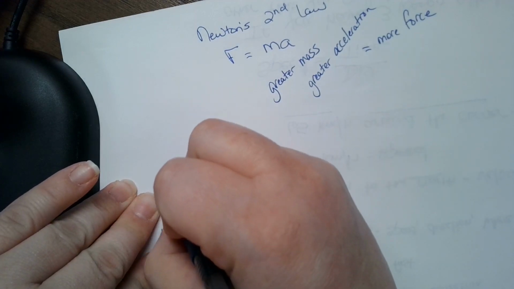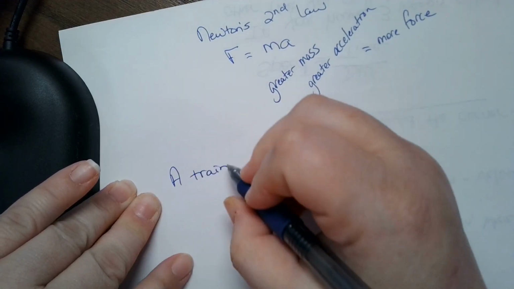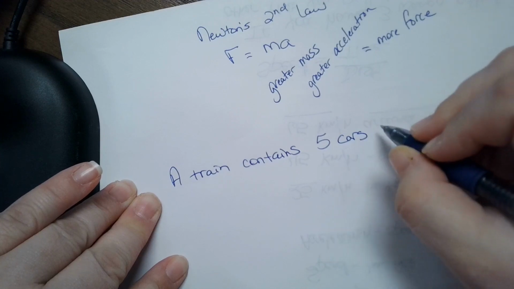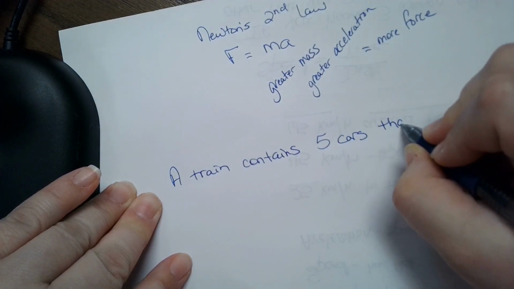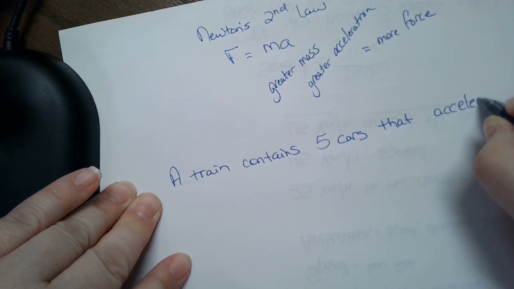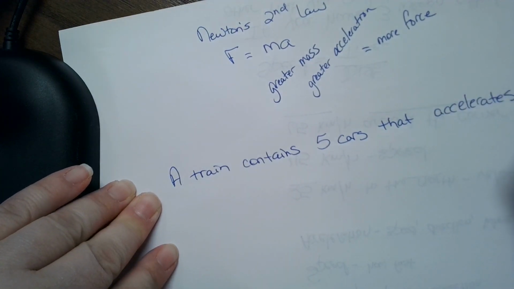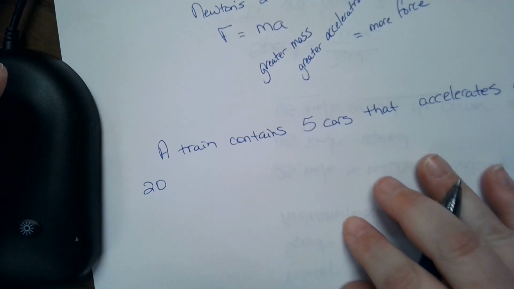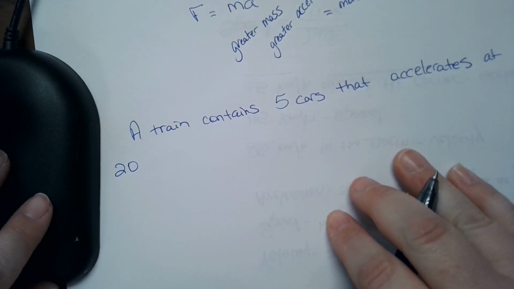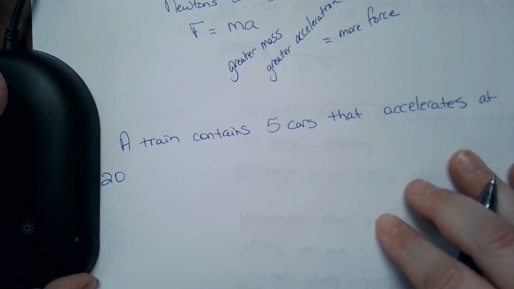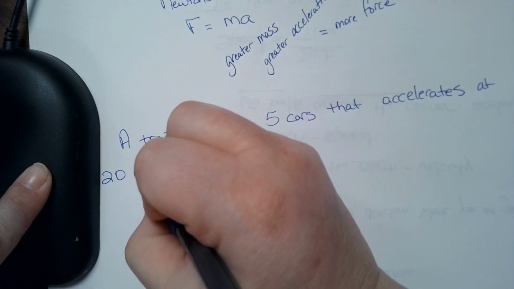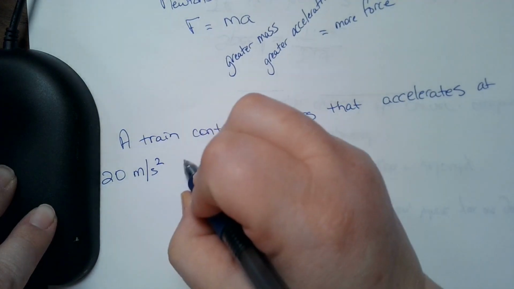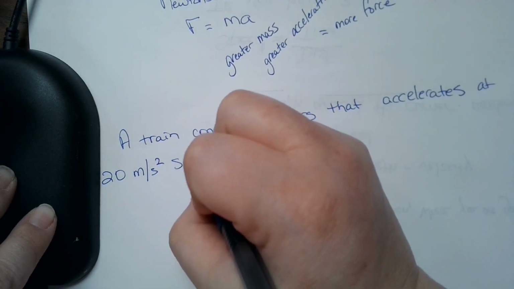If you have a train that contains 5 cars that accelerates at 20 meters per second squared, suddenly stops.